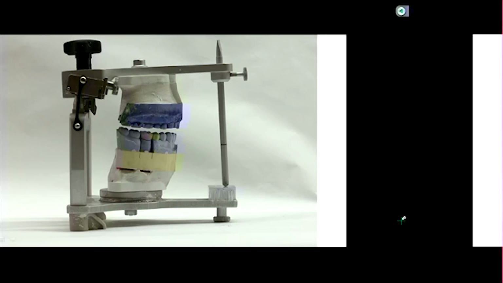So whether you increase or decrease, if you've changed the vertical dimension or basically changed the pin, you have not maintained that condylar inclination in a non-Arcon articulator. Okay, question?